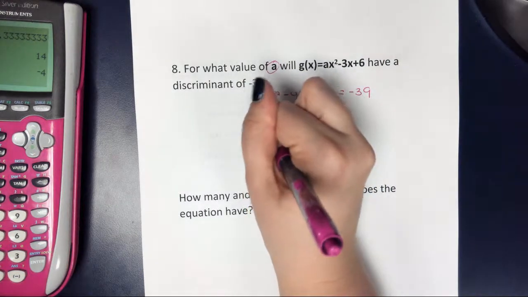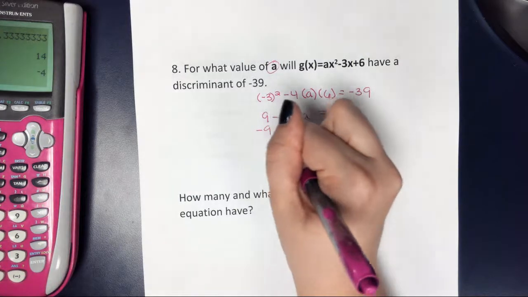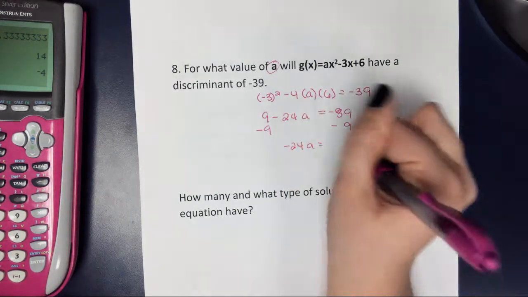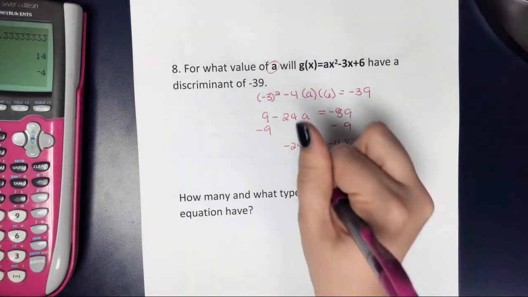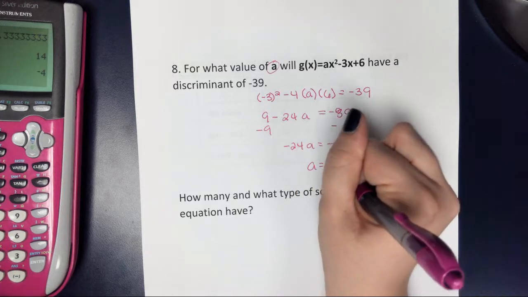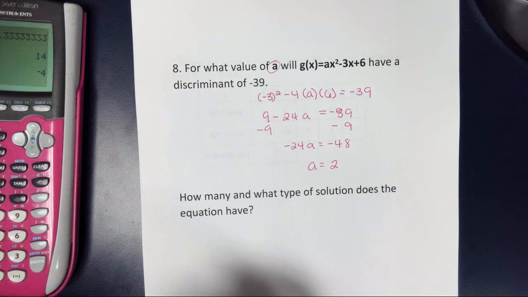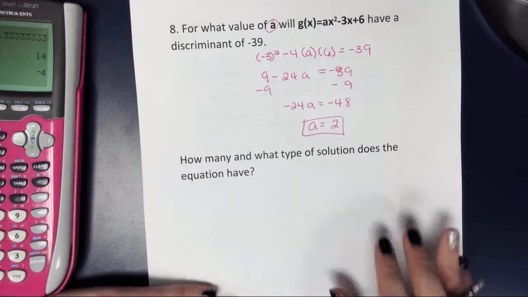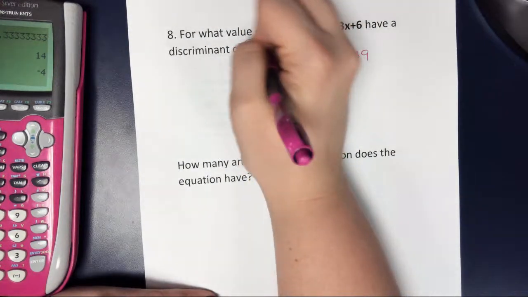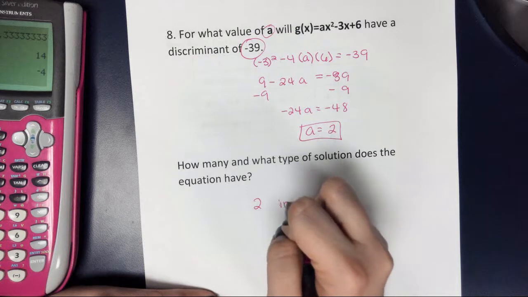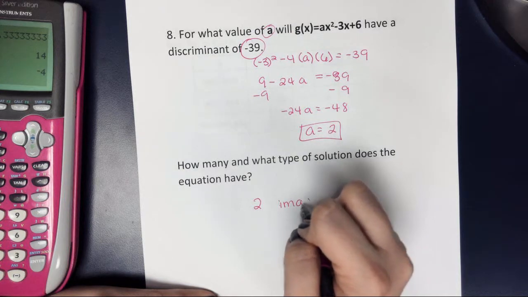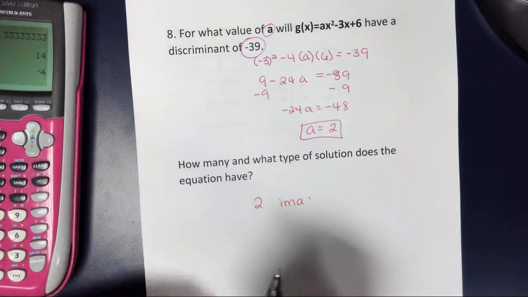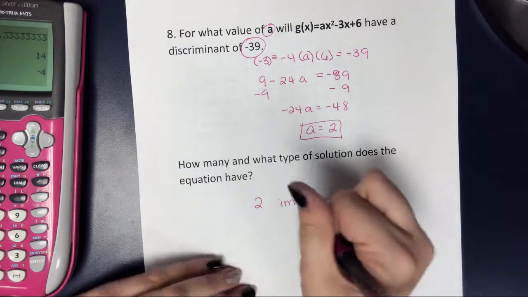I'm going to subtract 9 from both sides, so negative 24a is going to be equal to negative 48. So a is equal to 2. There's my answer. Says again, how many and what type? Well, this was a negative, so I'm going to have 2 imaginary, non-real, complex, however you want to say it, and I just spelled imaginary wrong, so I will let you go from there.